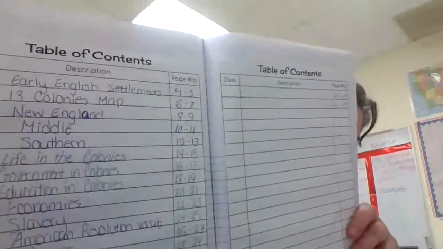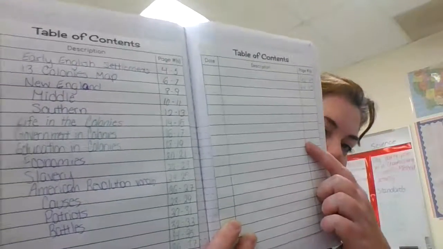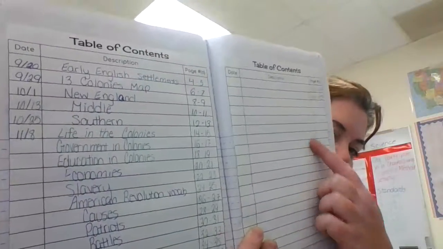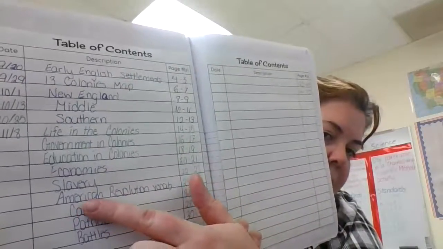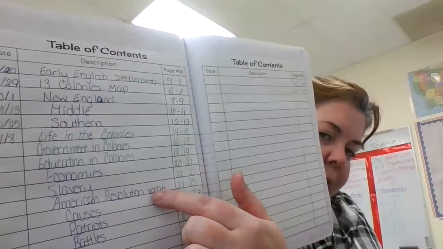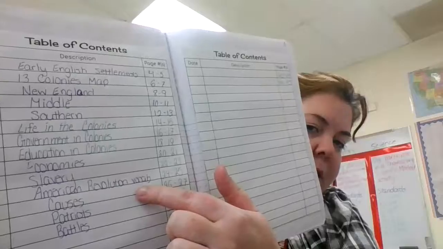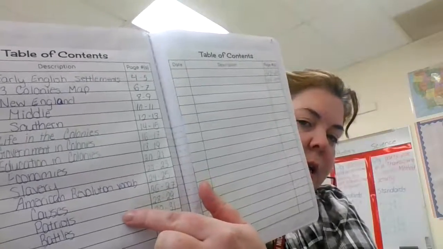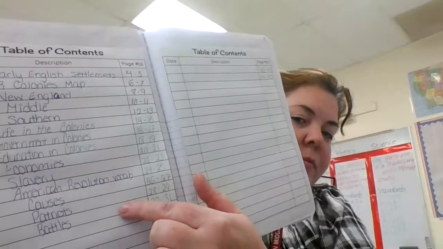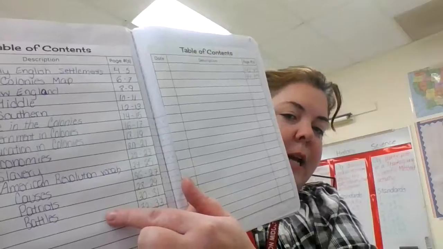We are going to put in our table of contents and we are going to write the date. Okay? And then we're going to write American Revolution vocabulary. That's the first thing we're going to go over. Then we're going to go over the causes, the patriots, which is also the leaders, and the battles. And then this last one right here is going to say Declaration of Independence. Let me just write that.